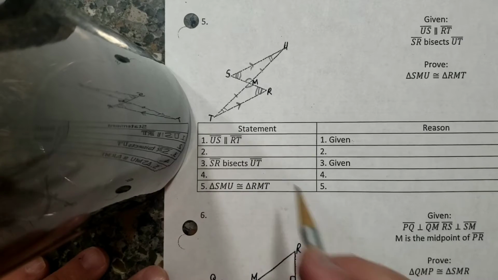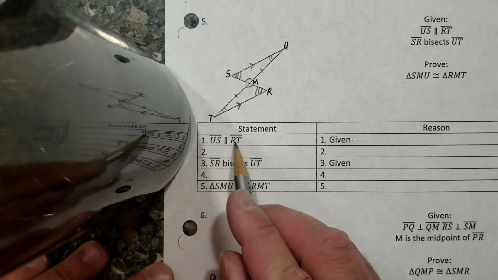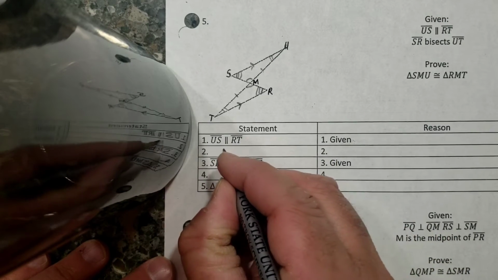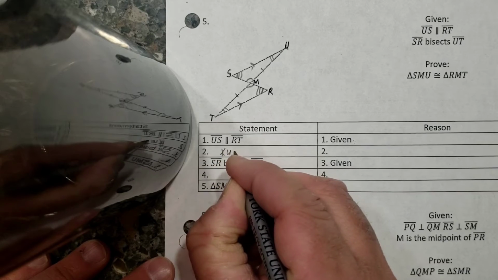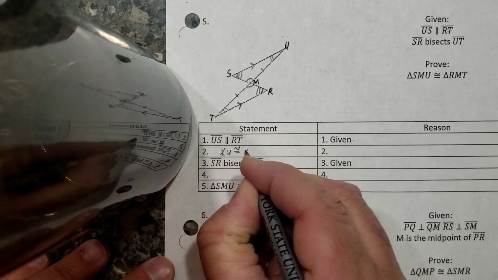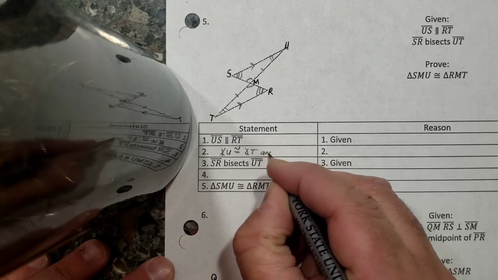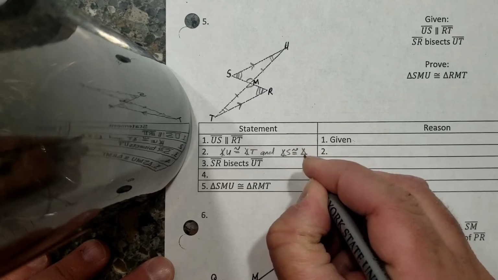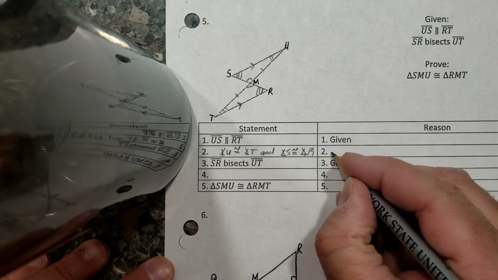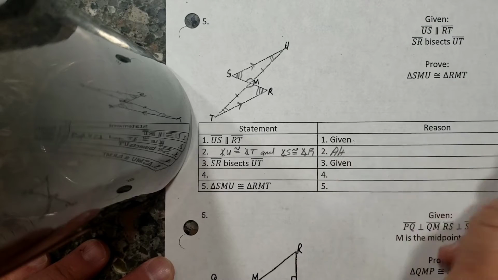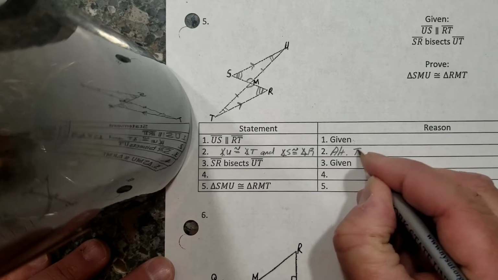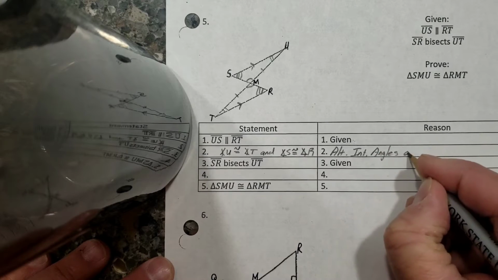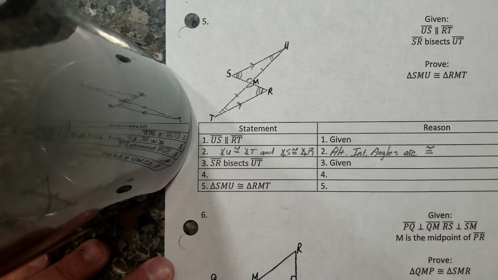So I'm going to go through what they have on the page. US is parallel to RT, and that's given. Okay, and what we did was we had our angles. Angle U is congruent to angle T, and angle S is congruent to angle R. And I'm going to abbreviate so I don't go off the page here. Alternate interior angles are congruent. Okay?